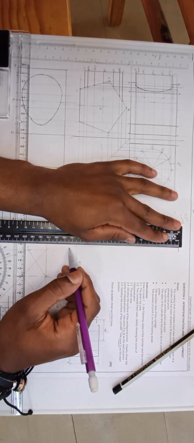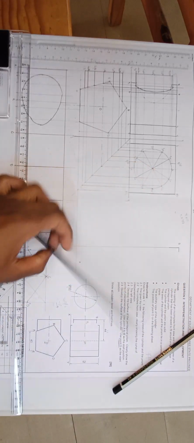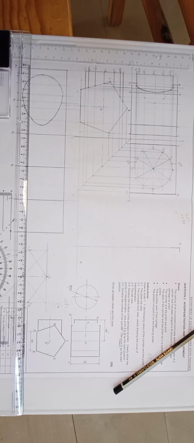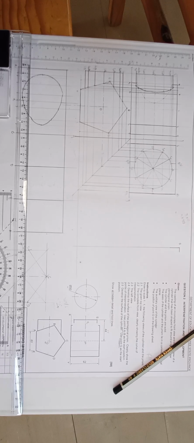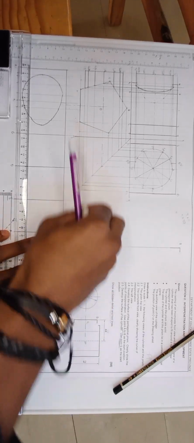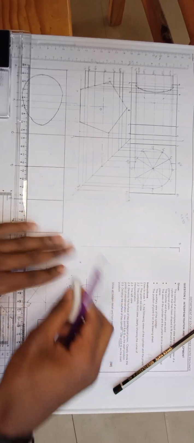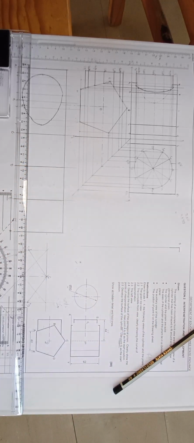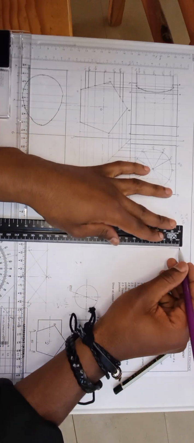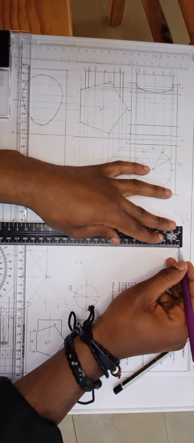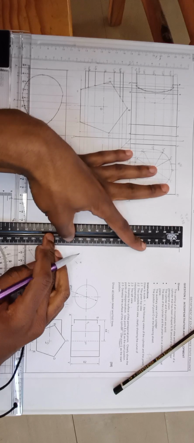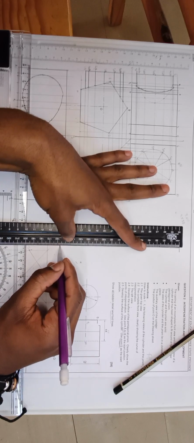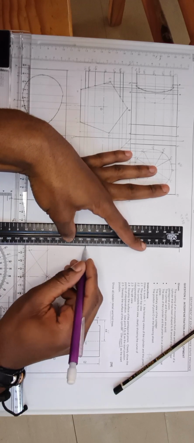0, it will be, okay, let me first erase this line here, because it is going to disturb. So coming with my measuring ruler, 157, it will be here on 15.7 here.